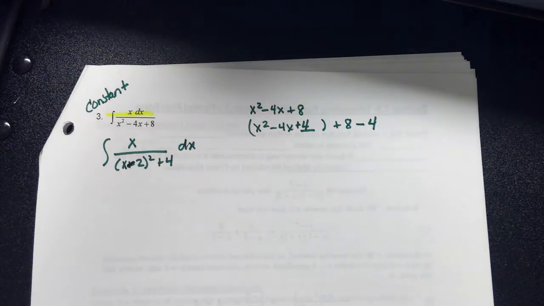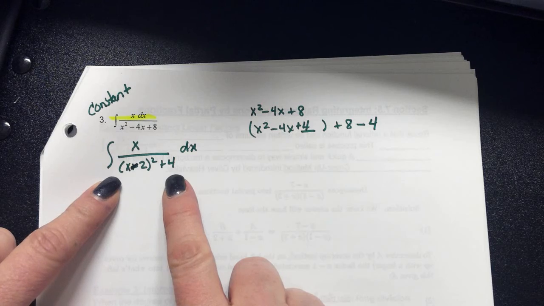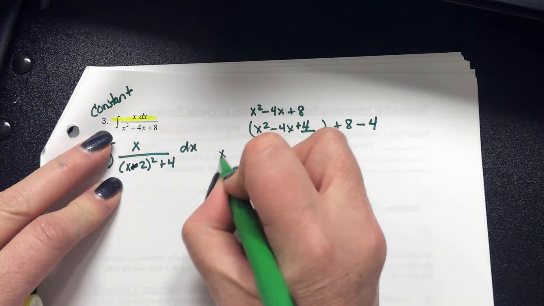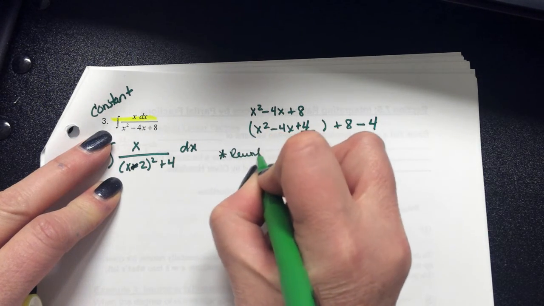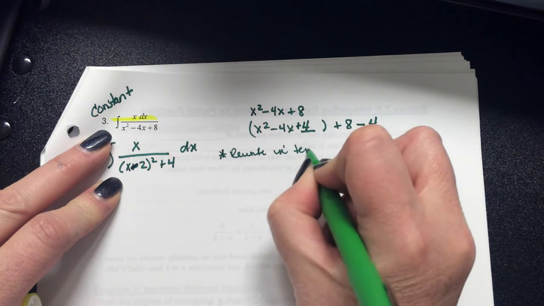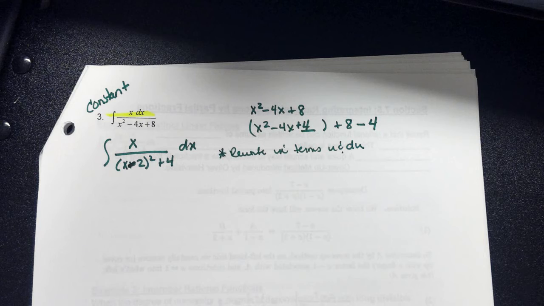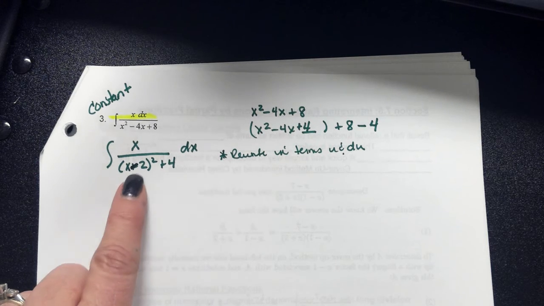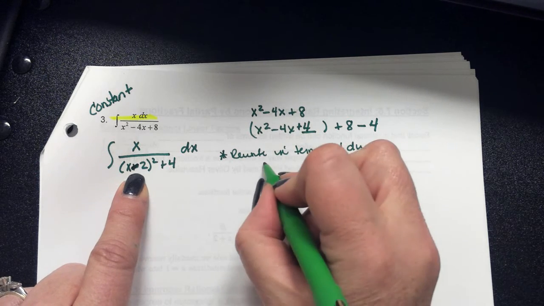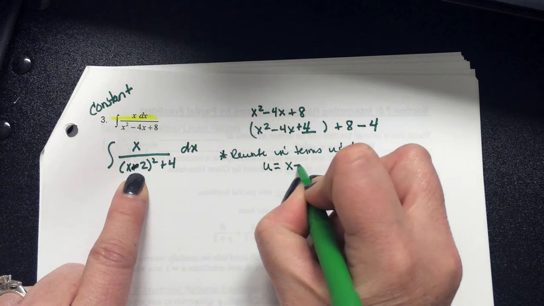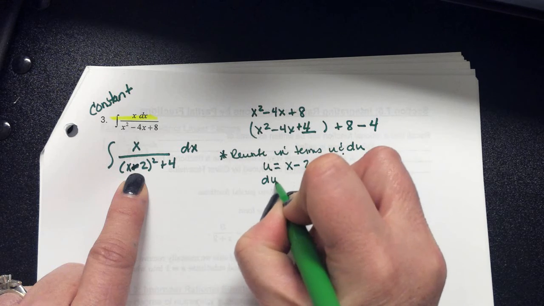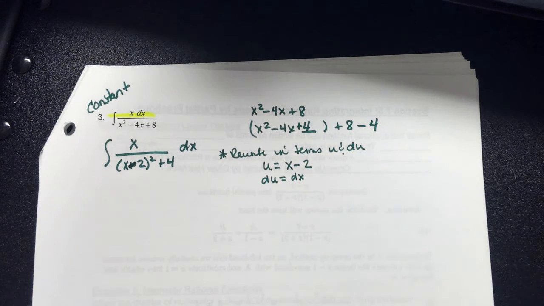So now at this point, when you've got that numerator as a constant, you're going to do a u sub. What you're going to want to do is rewrite this integral in terms of u and du. And this is a strategy we haven't seen in a while. So I'm going to take whatever's inside my parentheses, and that's going to be my u. So u is equal to x minus 2. My du is just going to be a dx.